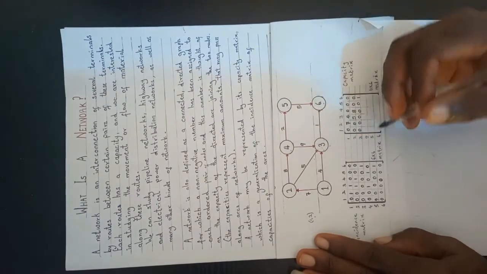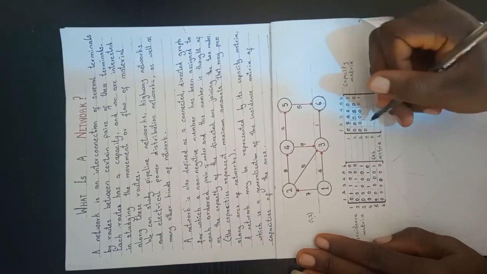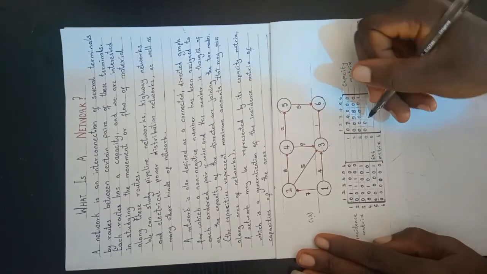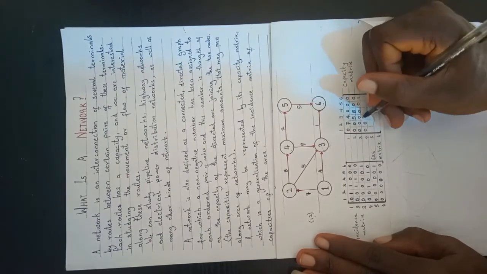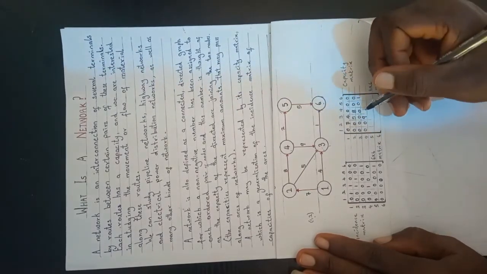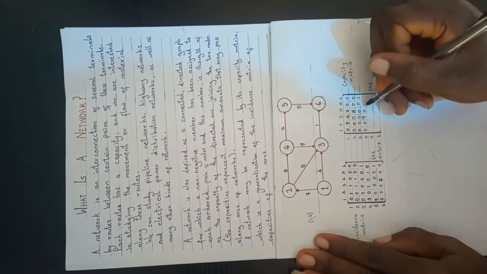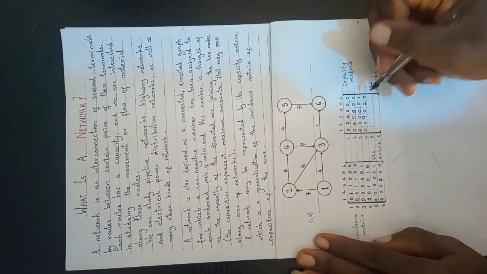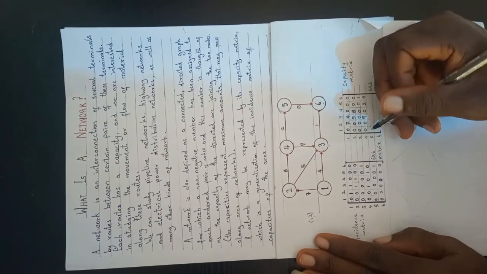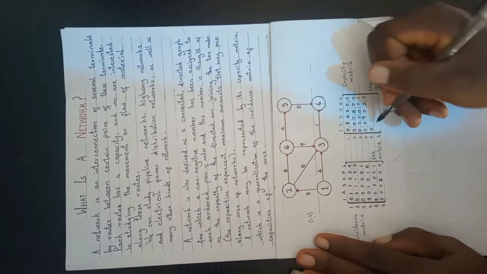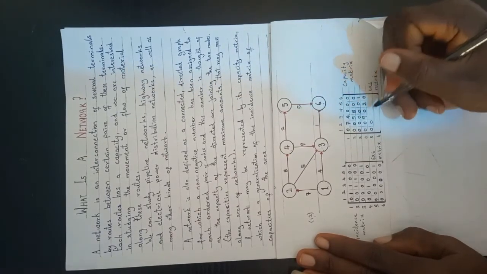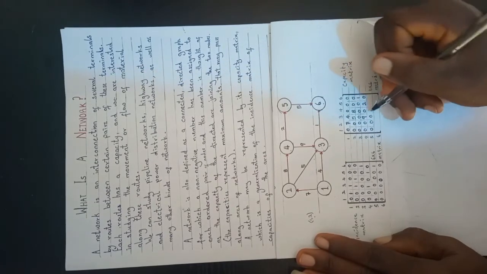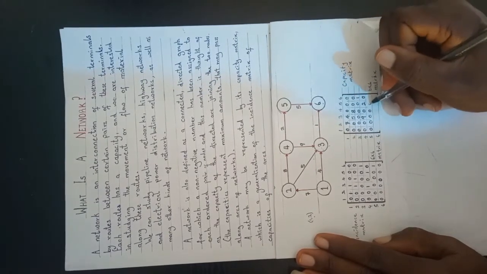So from 4 to 1 is 0. 4 to 2 is 0. 4 to 3 is 9. And then 4 to 4 is 0. And 4 to 5 is 2. And then 4 to 6 is 0. And 5 to 1 is 0. 5 to 2 is 0. 0 here. 0, 0.